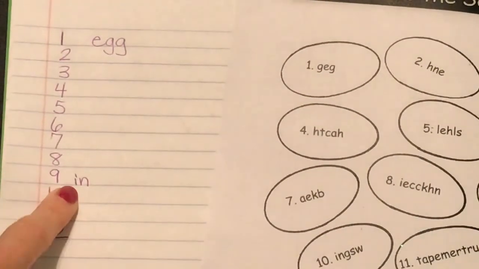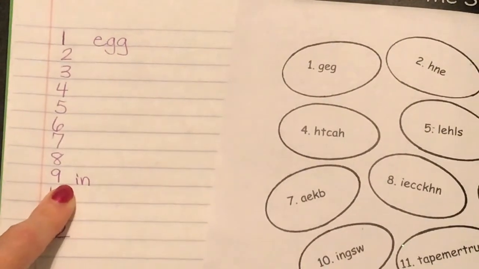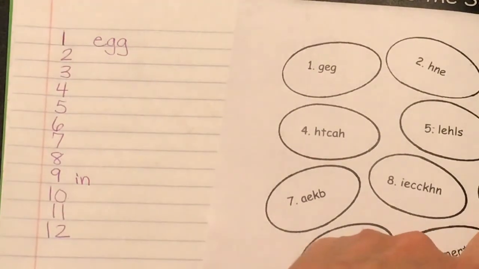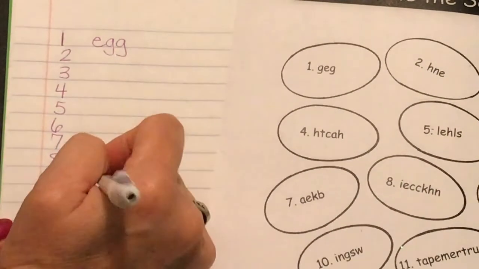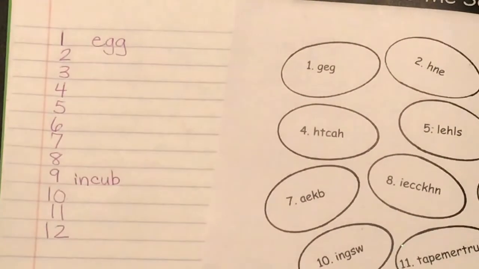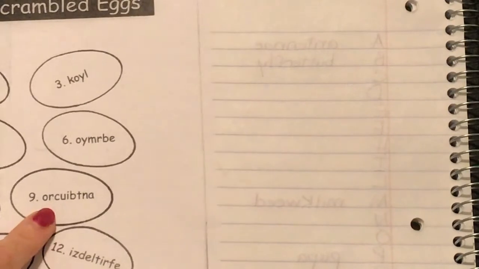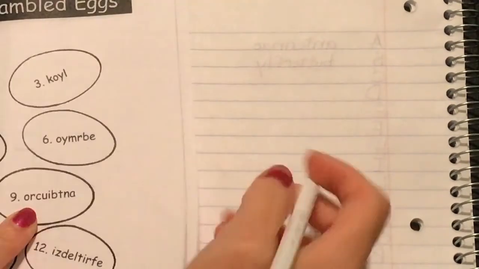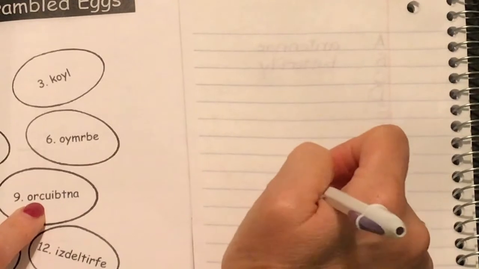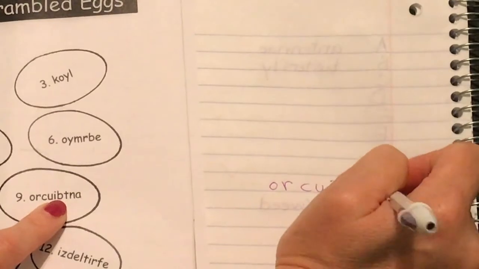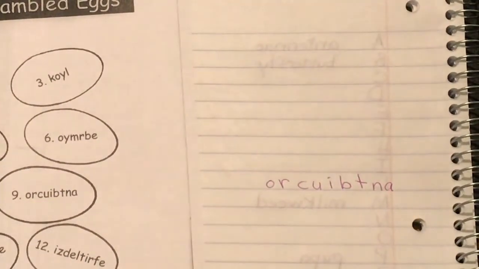I-N. See my vowel for that first syllable? In. Then in cube. Cube. I see C, U, and B. And something else you could do, friends, if you're not sure how to spell these words, go ahead and write the letters on your paper just like they are. So I'm going to write O-R-C-U-I-B-T-N-A.